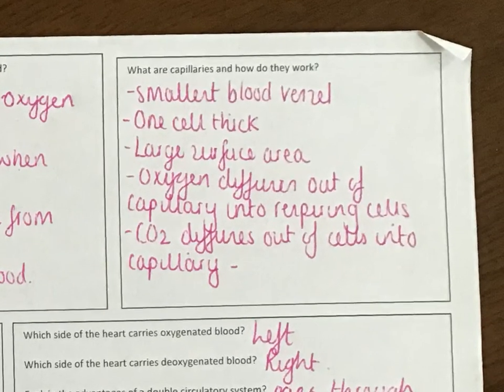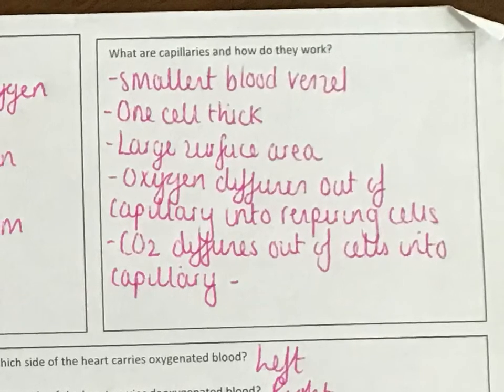And then what are the capillaries and how do they work? Our capillaries are our smallest blood vessel. They are 1 cell thick, so we have a short diffusion pathway between cells, blood vessels, etc. They also have a large surface area. Oxygen diffuses out of the capillary into respiring cells, because oxygen is needed for respiration. And then carbon dioxide diffuses out of the cells into the capillary to go back around the body to be breathed out.